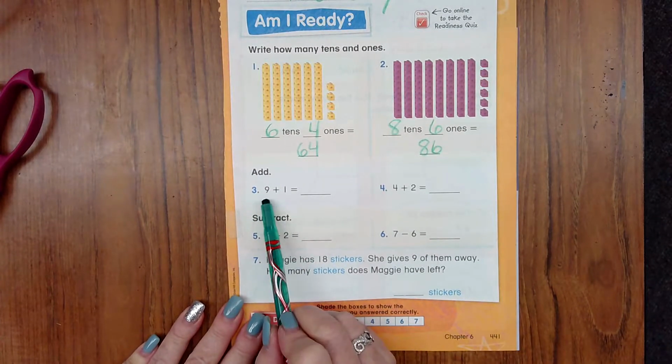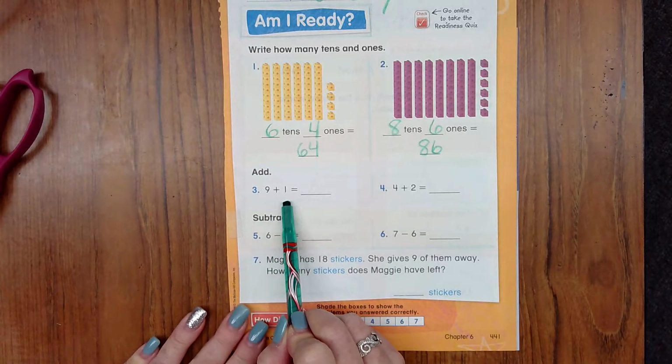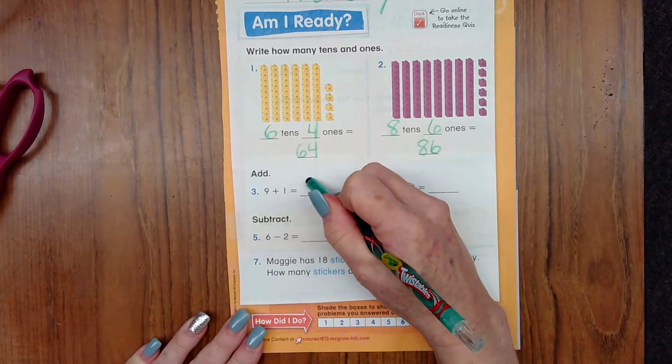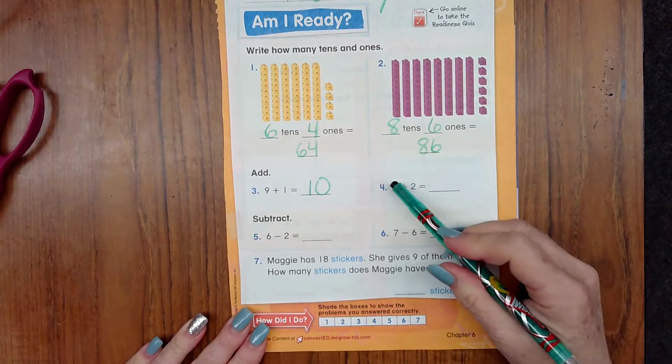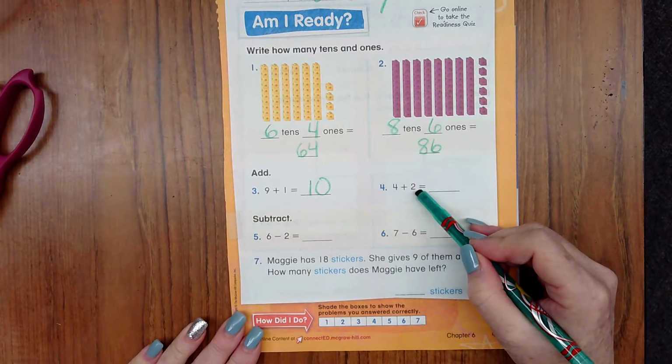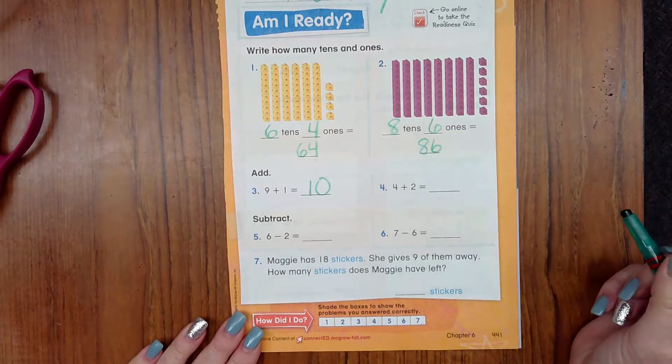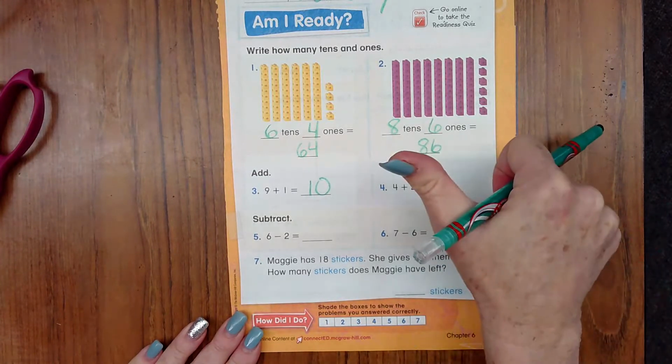Let's go down to number 3. Let's review. 9 plus 1. You know the answer. If you start at 9 and you add 1 more, you go to 10. And let's go over to 4. 4 plus 2. You know what that is. Let's count on 4, 5, 6.